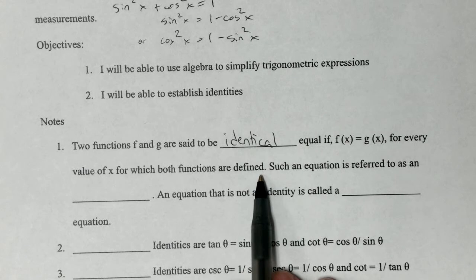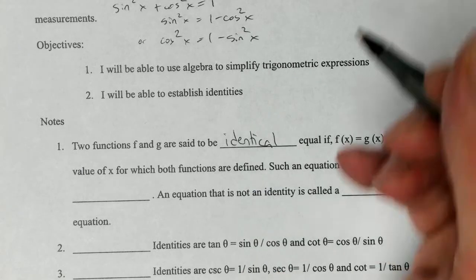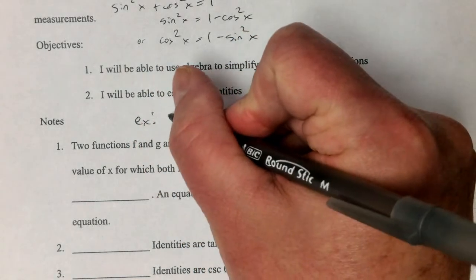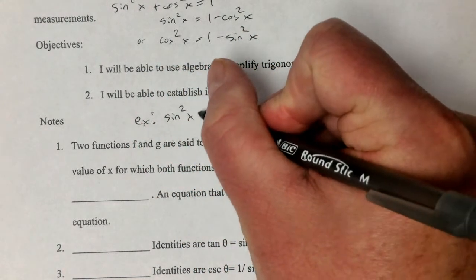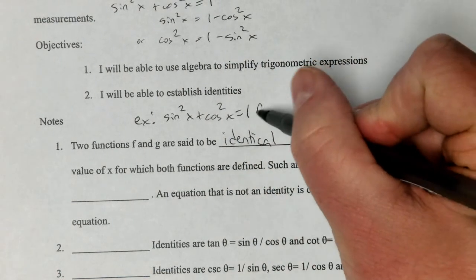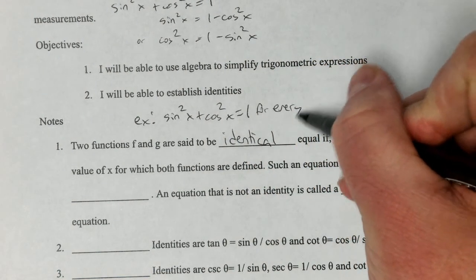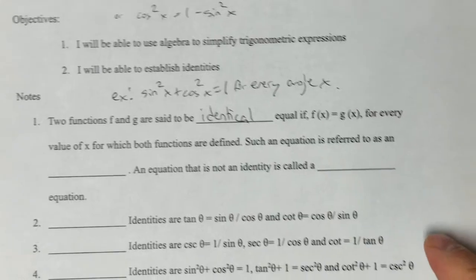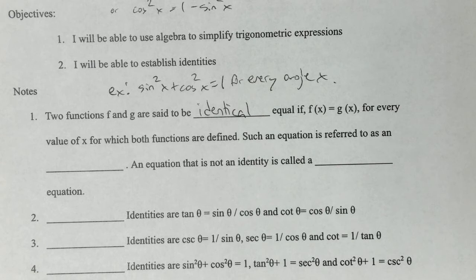So for example, sine squared x plus cosine squared x equal 1 for every angle. Not just certain angles like pi halves or pi or whatever.